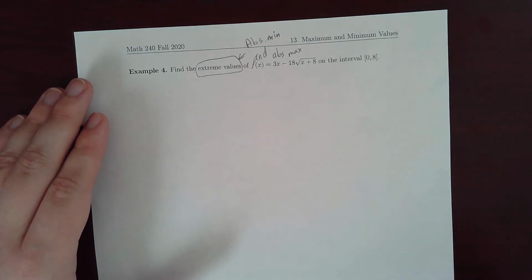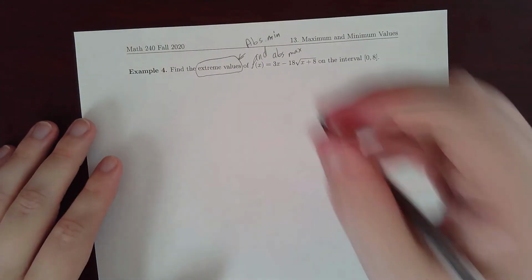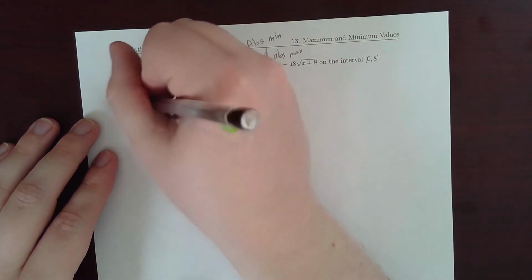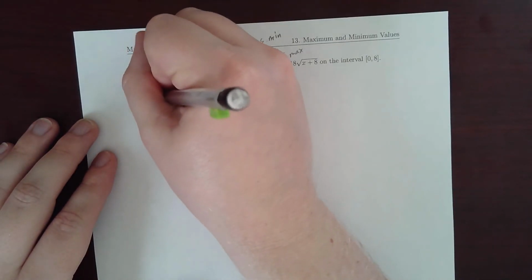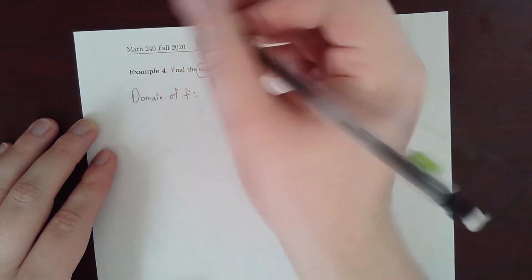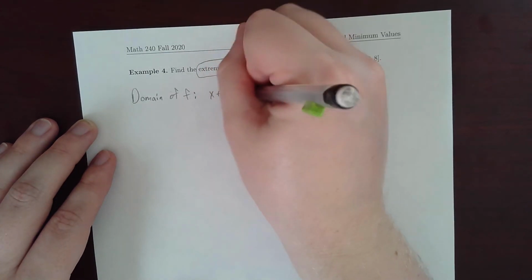So first we need to make sure we know what the domain of this function is, so that way we know we don't have anything to worry about. So because we have a square root, we need to make sure that for the domain of f, x plus 8 is greater than or equal to 0.